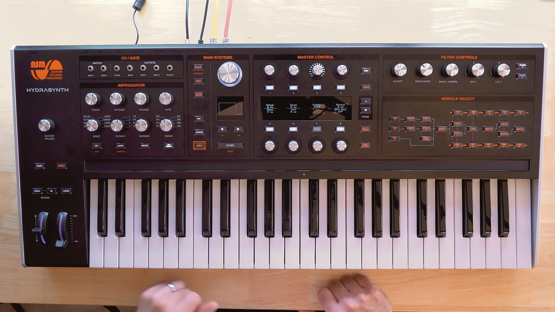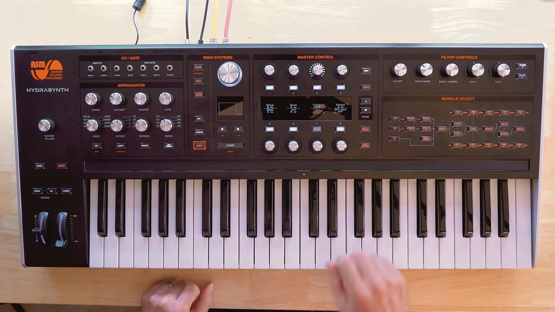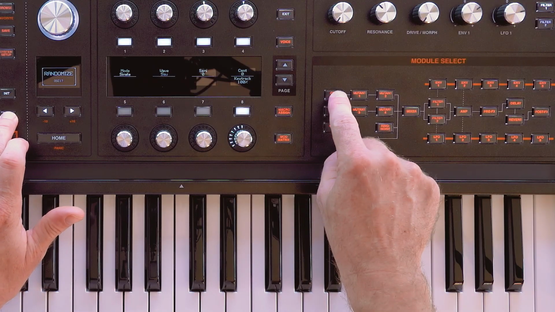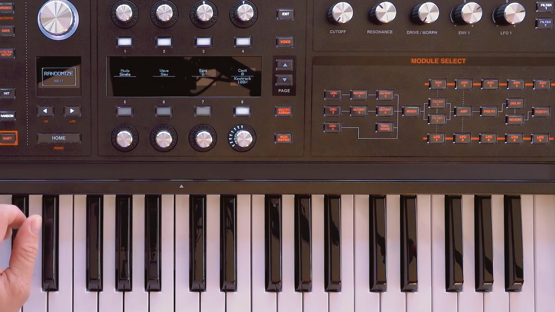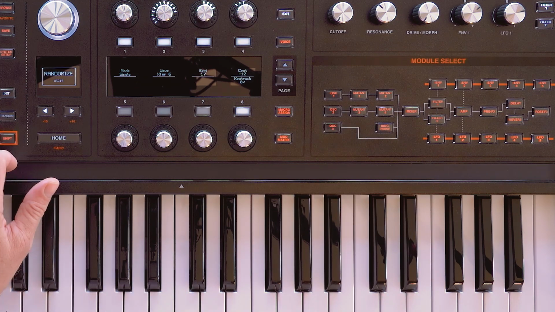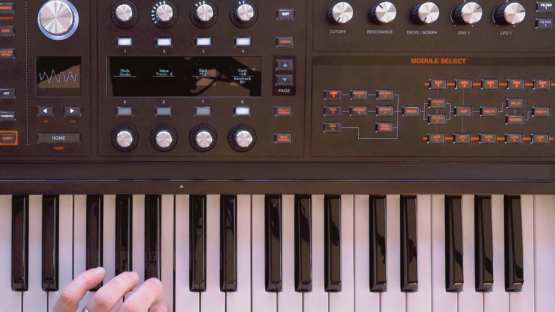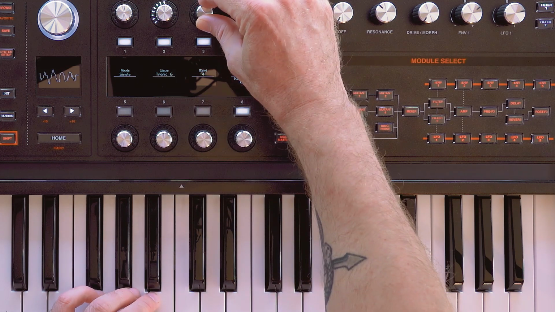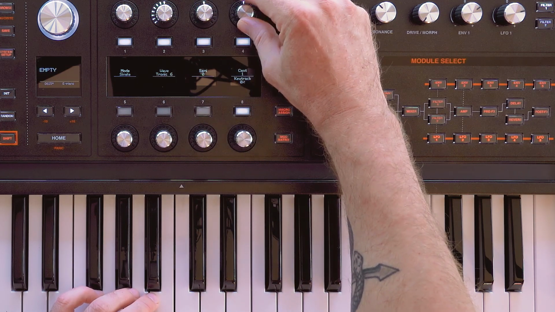So let's init the patch again and just randomize some different sections. So oscillator 1, I can randomize that. See, now it says oscillator 1, do you want to randomize it? Yes, I do. Now, that's not going to do a whole lot. It's just going to give us one particular random wave, and it's going to randomize the pitch and stuff like that.